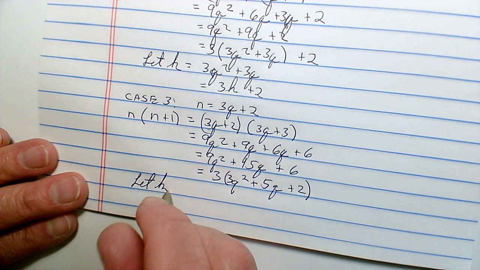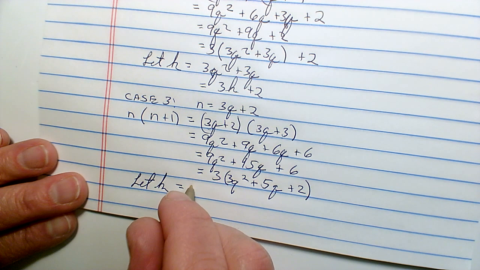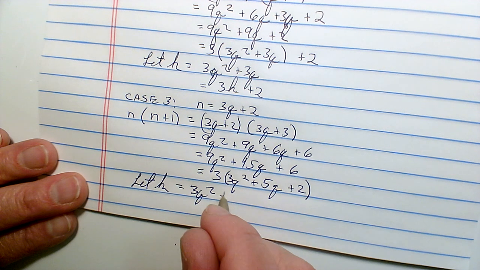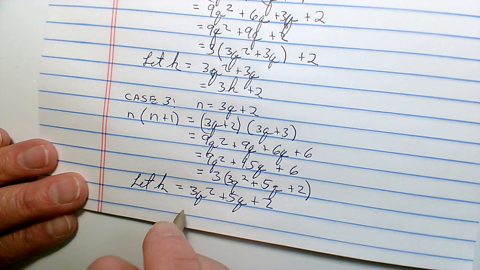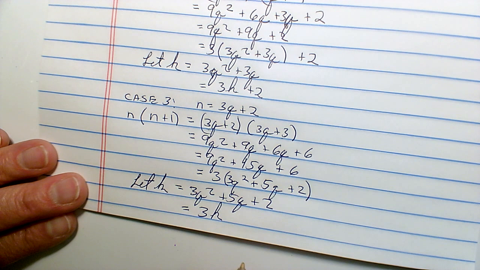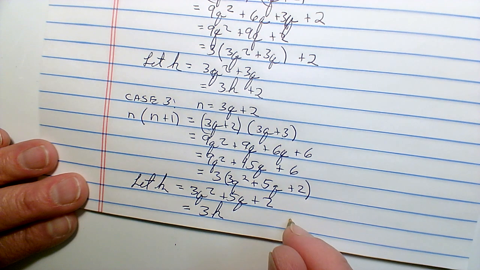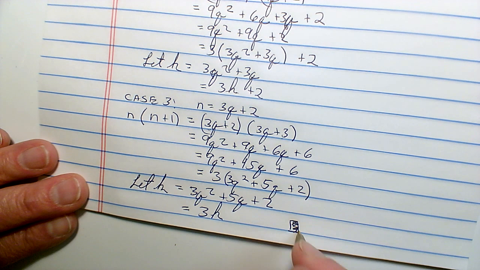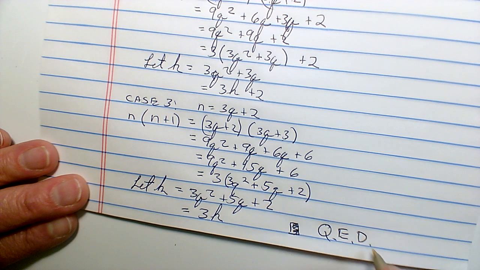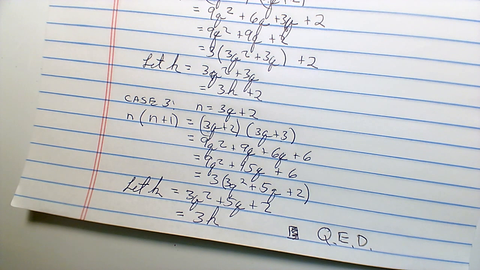Again, if we let k equal the expression that is in the parentheses, k is equal to 3q squared plus 5q plus 2, and you can see this has the form of 3 times k. We've done all 3 cases, so we're done. You can end with a little box, or you could be the old-fashioned way and say QED, and we are done.